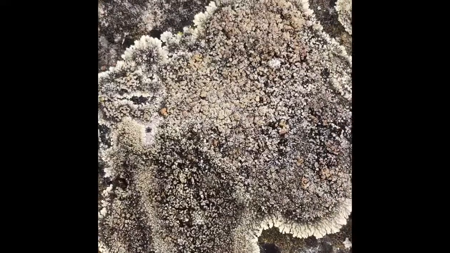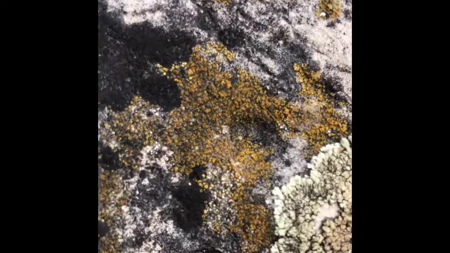This is Protoparmeliopsis. The orange one is quite common on rocks. I see a lot of examples of that orange one here. That one's called Caloplaca. And this black one is called Verrucaria.